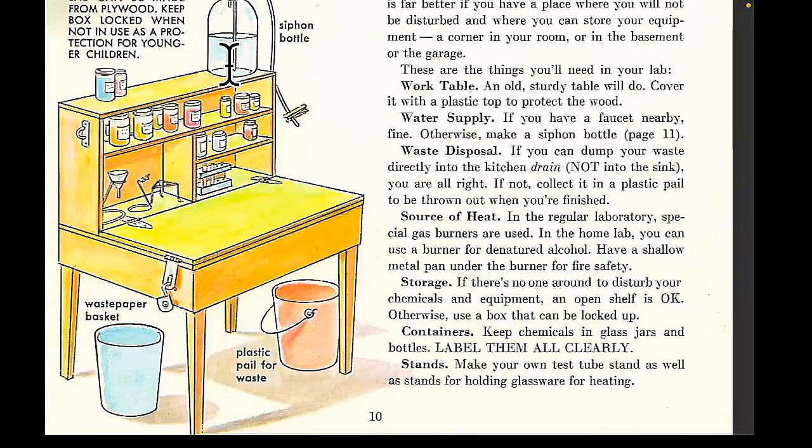Water supply. If you have a faucet nearby, fine. Otherwise, make a siphon bottle. Waste disposal. If you can dump your waste directly into the kitchen drain, not into the sink, you are all right. If not, collect it in a plastic pail to throw out when you're finished. Heat. In regular laboratories, Bunsen gas burners are used. In the home lab, you can use a burner for ethyl alcohol. Have a shallow metal pan under the burner for fire safety.